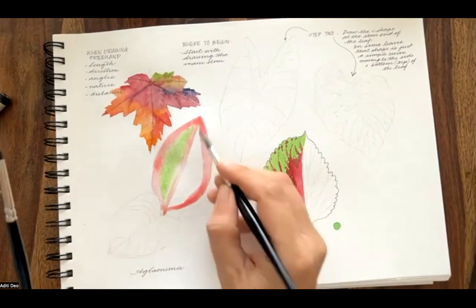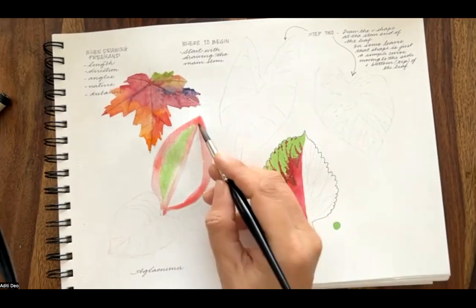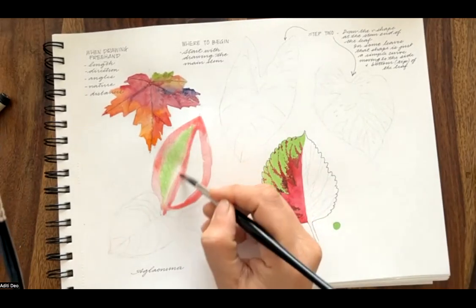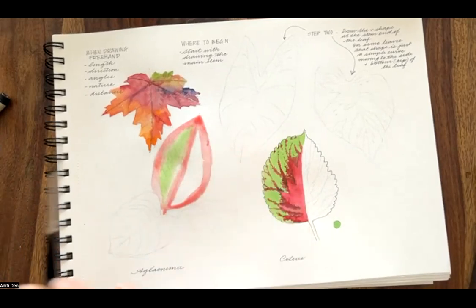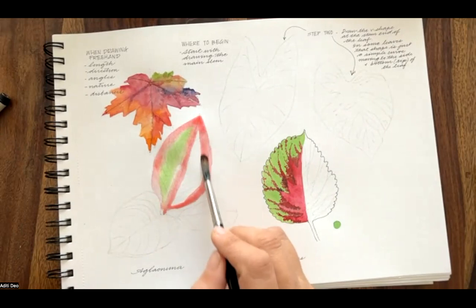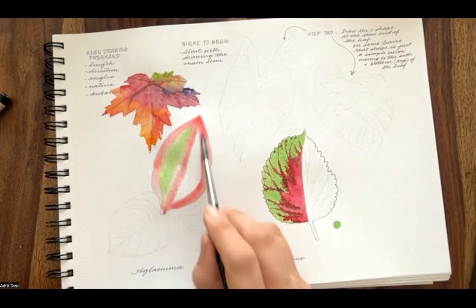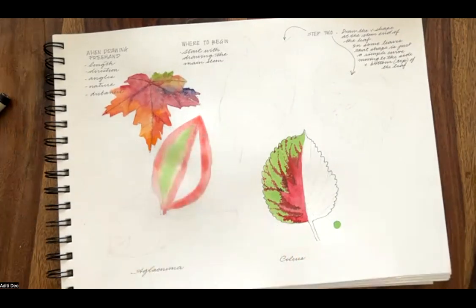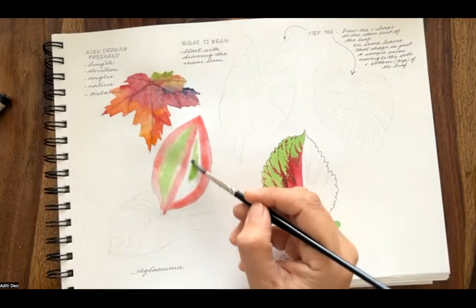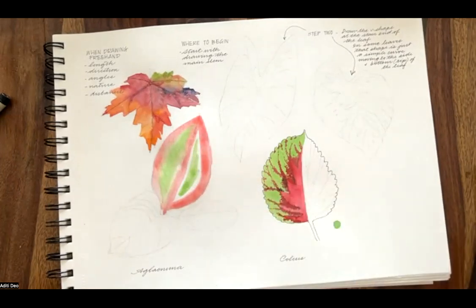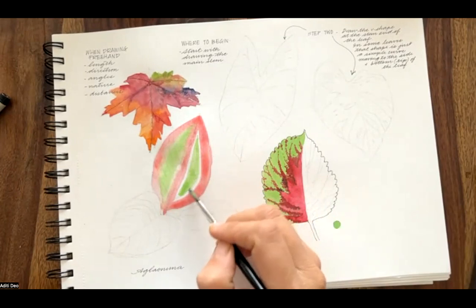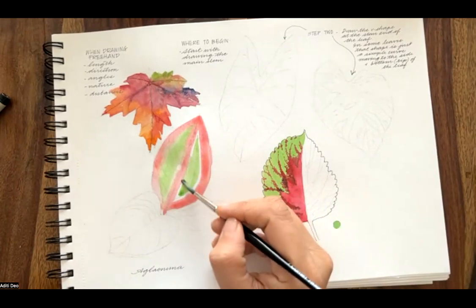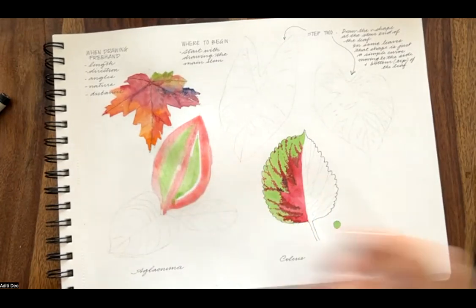Here, the center has dried a little bit, so I'm going to add more color before I add green. So these things you must keep an eye on. Don't add a color, especially for a wet on wet, unless you're sure that the edges that need to merge are wet. First, fill in the area where you need that pure green, and then take the brush along the edge.